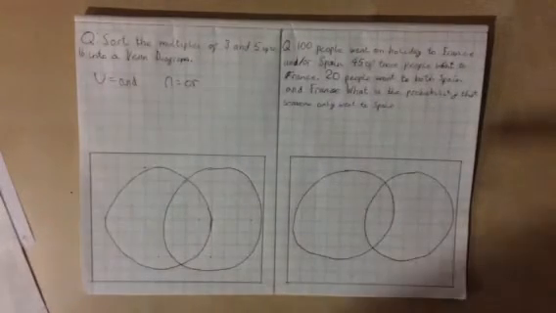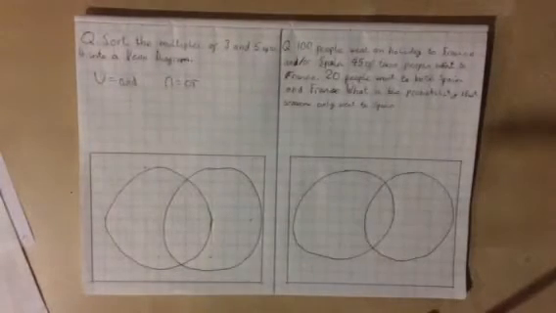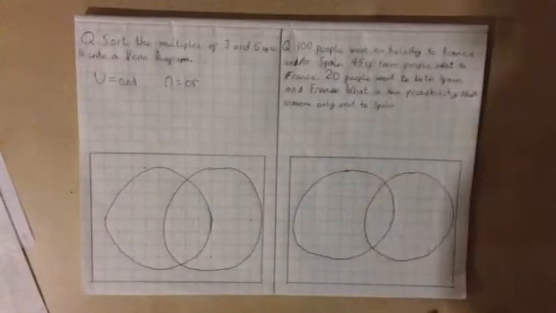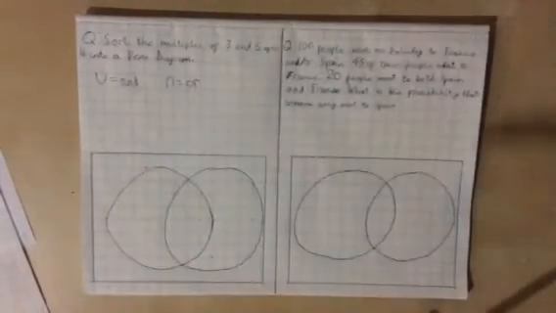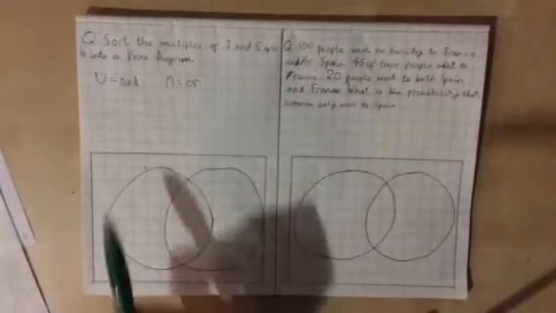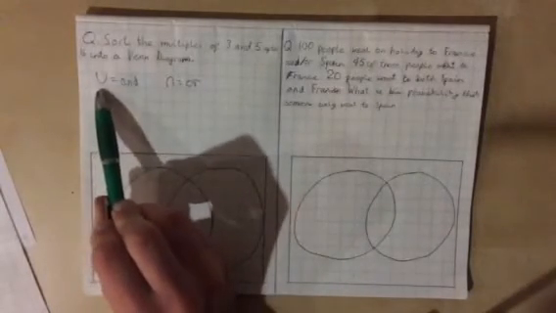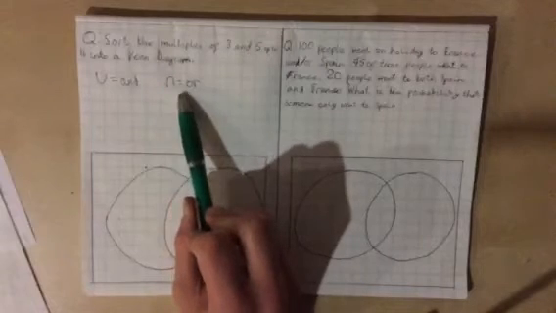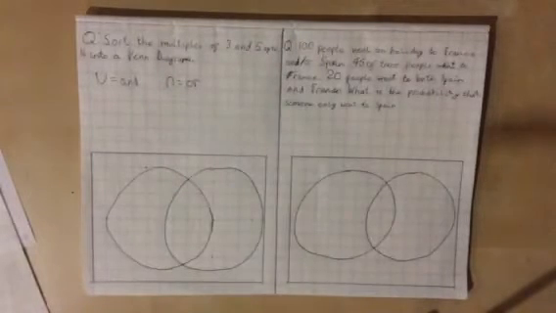Now let's go on to our first question. Sort the multiples of 5 and 3 up to 16 in a Venn diagram. First we need to look at the notation we're going to be using. This U symbol is union, and the upside down U means and.